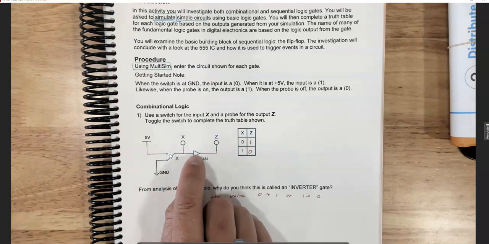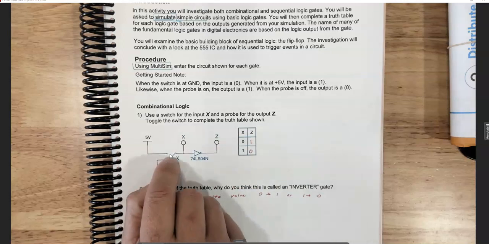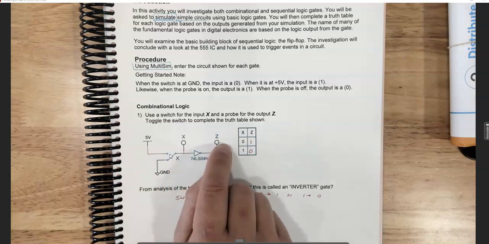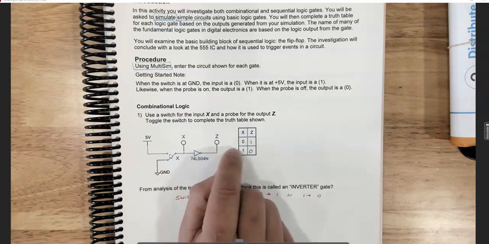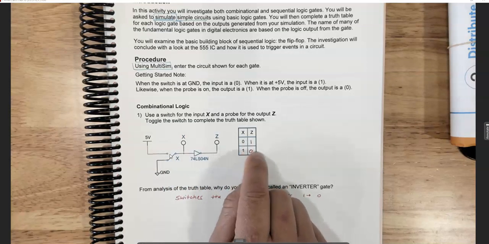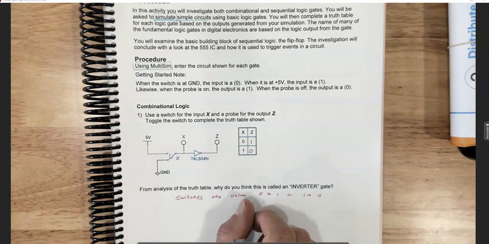Okay? And what we're really trying to interpret and understand are these gates. So this little guy is a gate. This particular one is called an inverter. We only have one input to an inverter, and so we only have two things to test: when the input is a 0 and when the input is a 1. And you get to see my answers right now. The 0 became a 1 and the 1 became a 0. Why do you think we call it an inverter? It just switches the value. It inverts it.